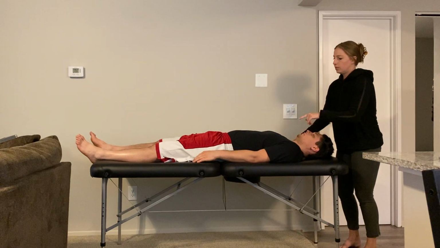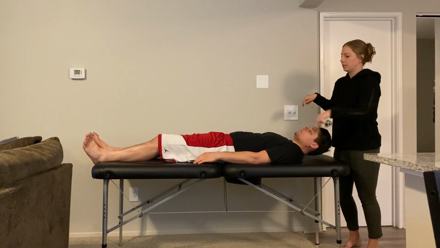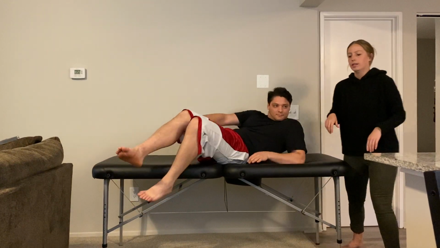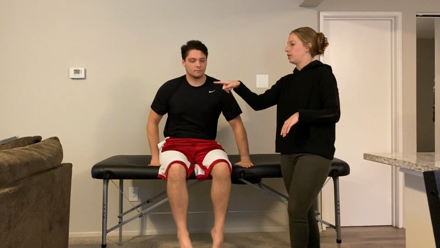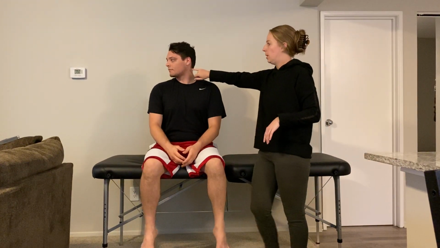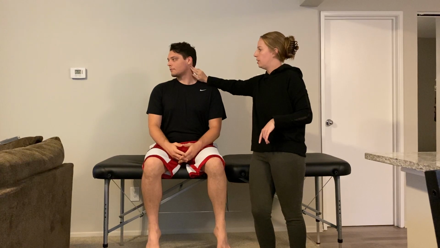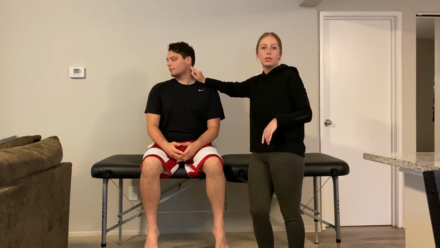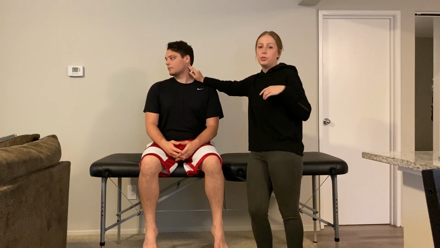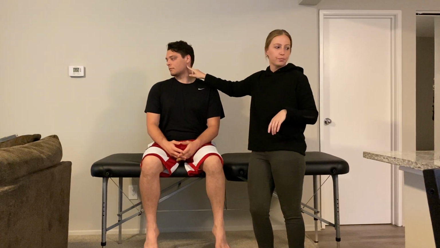For the mastoid process, can I have you go ahead and swing your legs to the side? Good. And I want you to turn your head that way. So remember, the mastoid process is just behind the ear, right in here. So it's posterior to the styloid process of the skull.